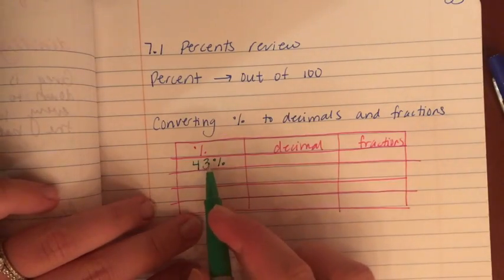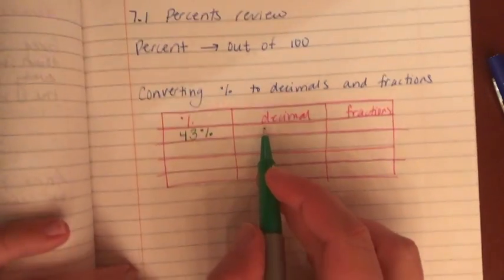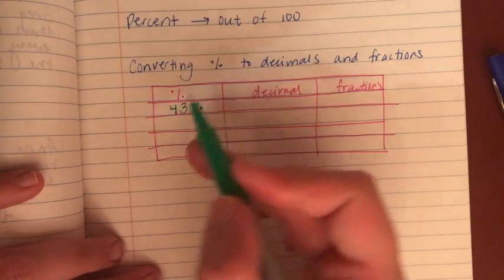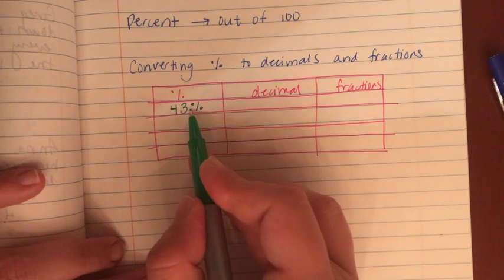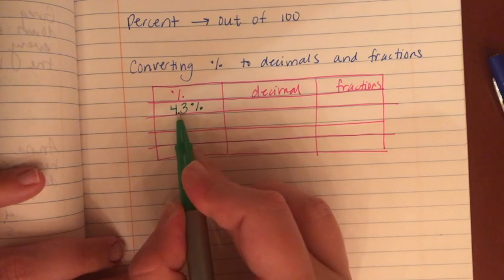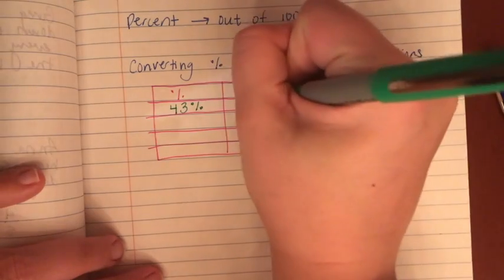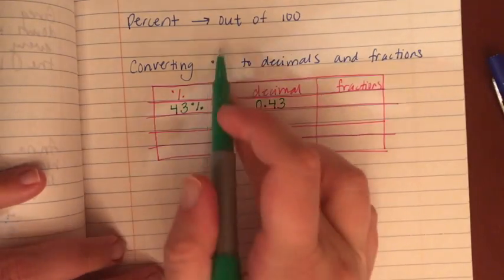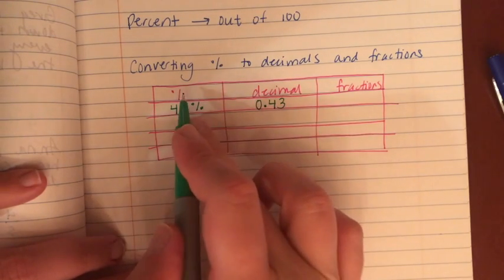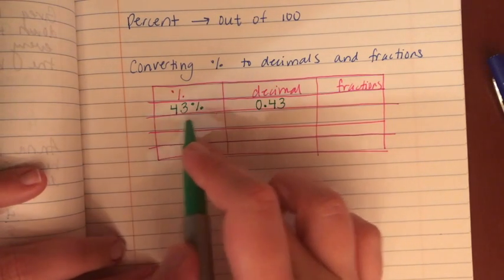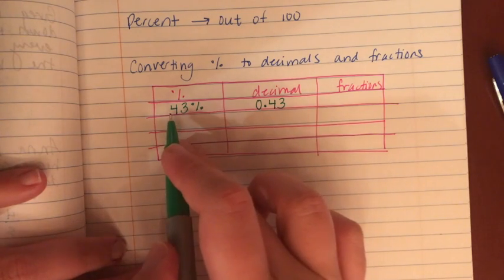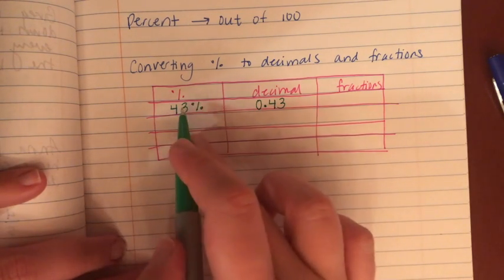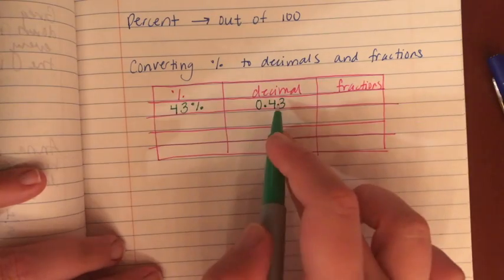So when I convert a percent to a decimal, if there's no decimal already in the percent, I pretend that there's one at the end, and I move my decimal in twice. So I would get 0.43. Or the math way of thinking about it is, since it means out of 100, this means 43 out of 100. And if I were to divide this, it would be moved in twice, and I would get 0.43 as my answer.